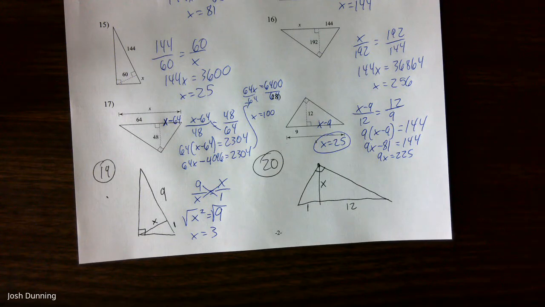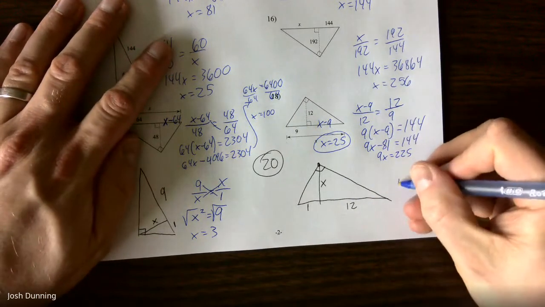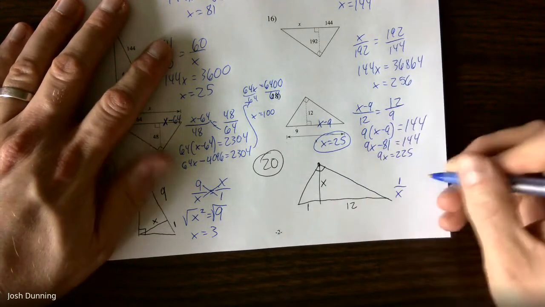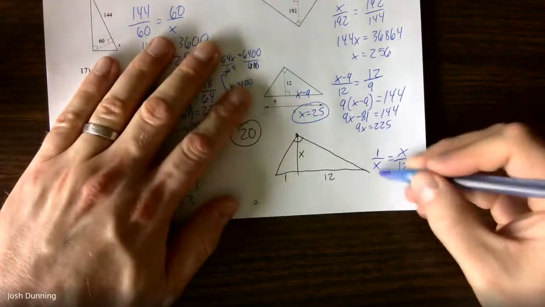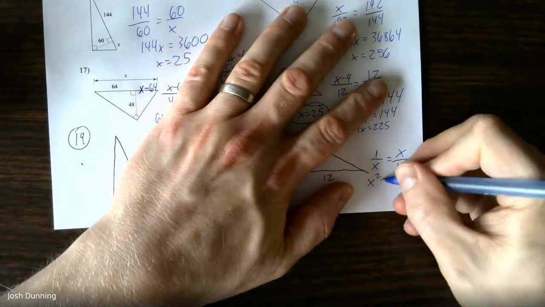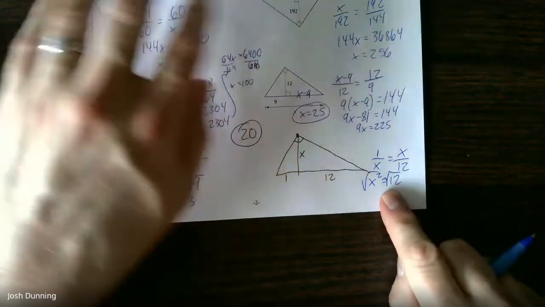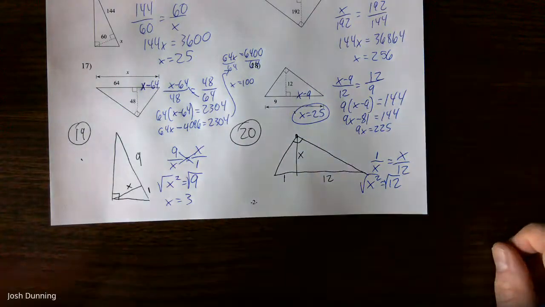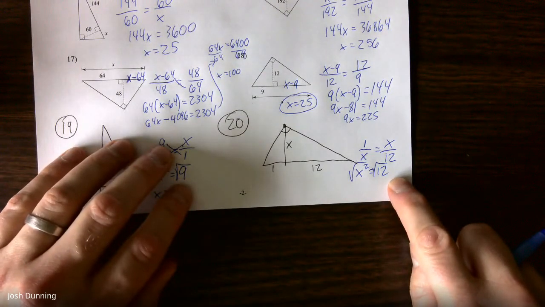On the next one, pick one part over the altitude over the other part. Cross multiply, x squared equals 12. Square root. Well, that's not a perfect square, so we got to do simplest radical form.